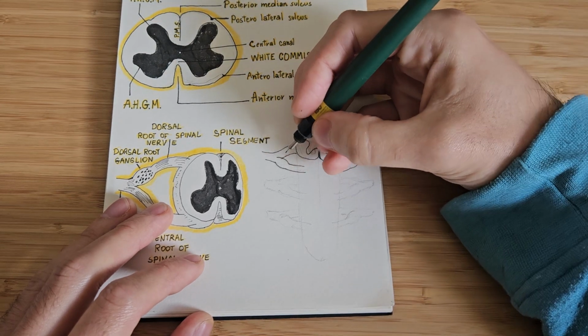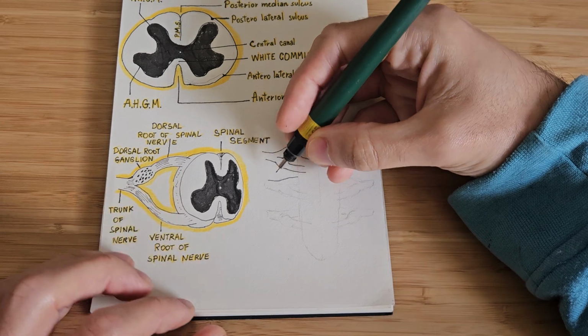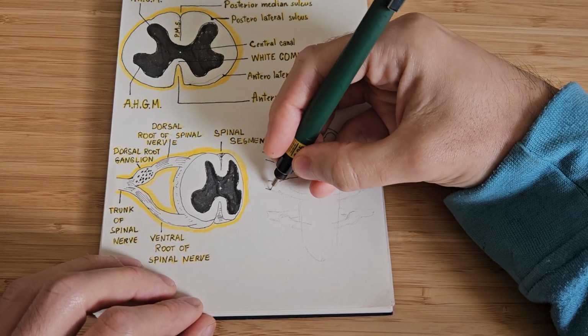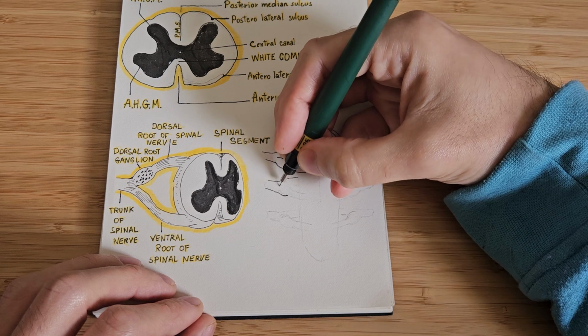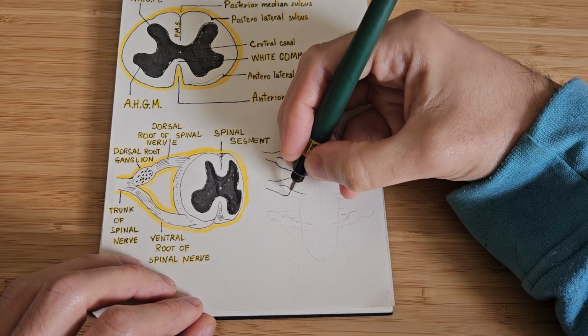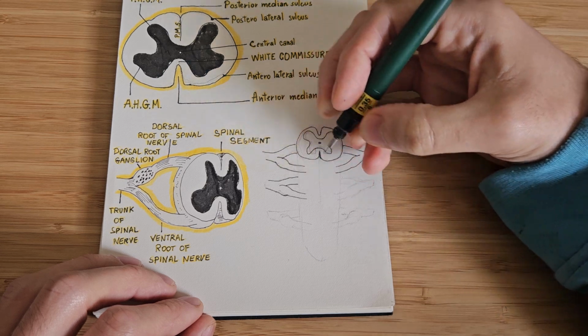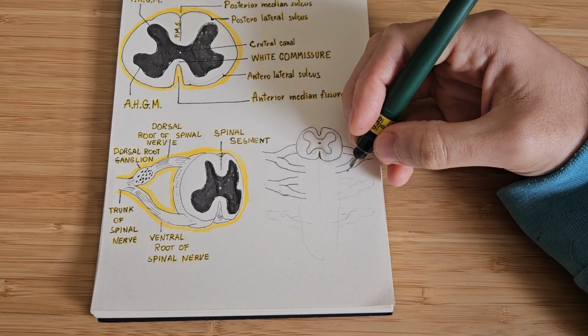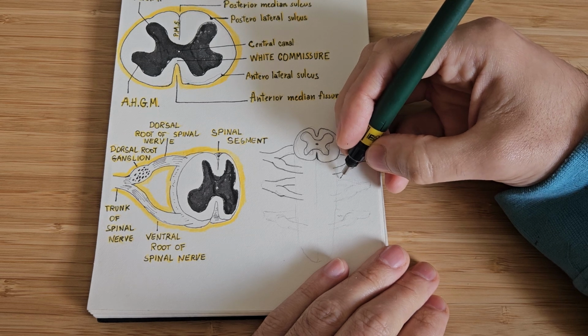Okay, here we have the trunk of spinal nerve, which is formed by the union of the dorsal and the anterior root of spinal nerve, or ventral root of spinal nerve.